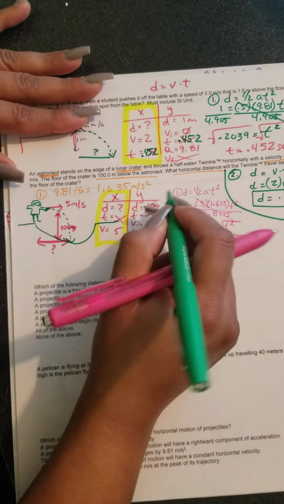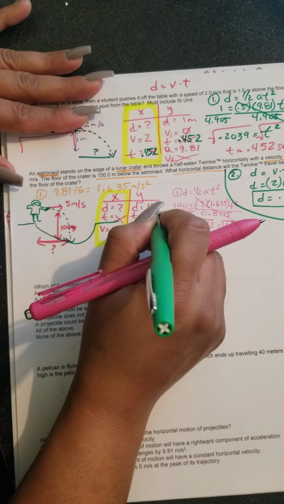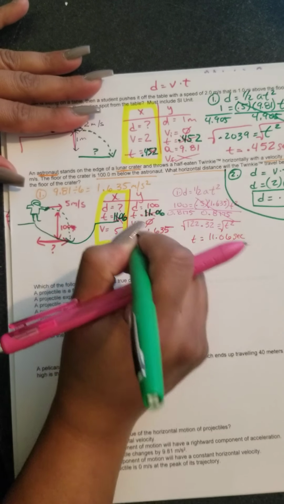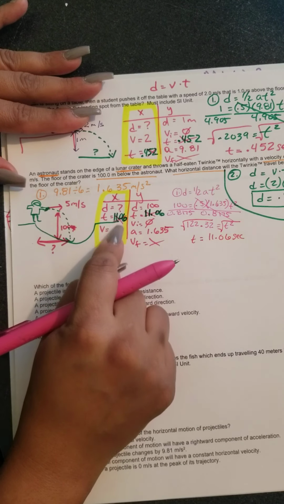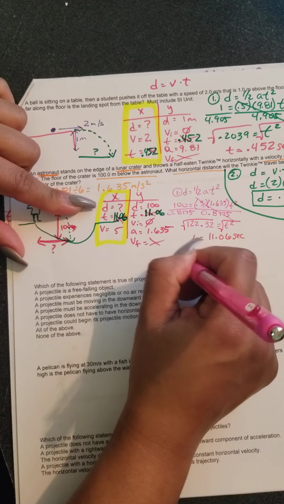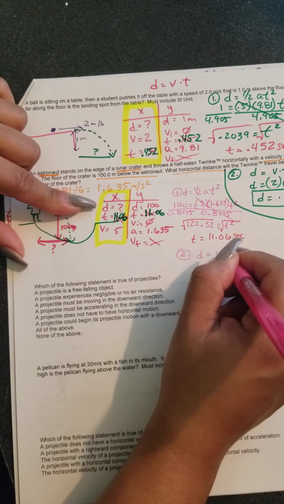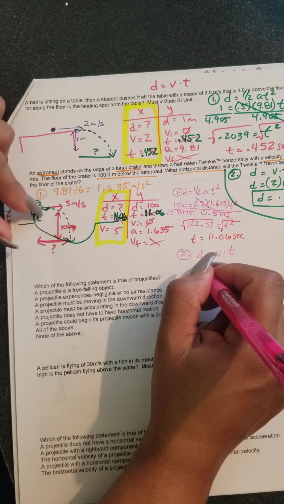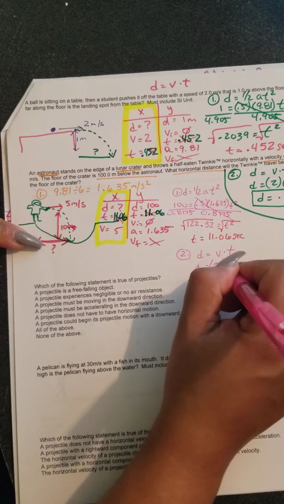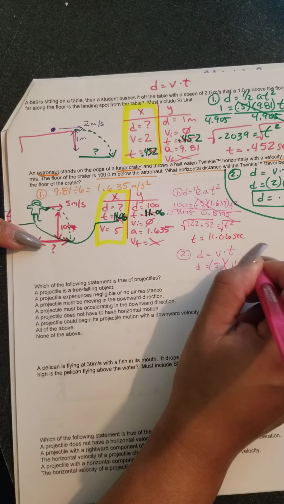Let's come over here and fill that in. 11.06. Now I have enough information so I can solve for this. So part 2, D equals V times T, or D equals 5 times 11.06.